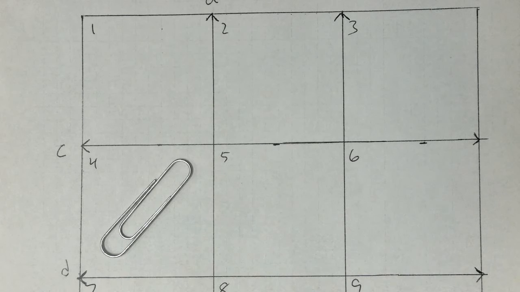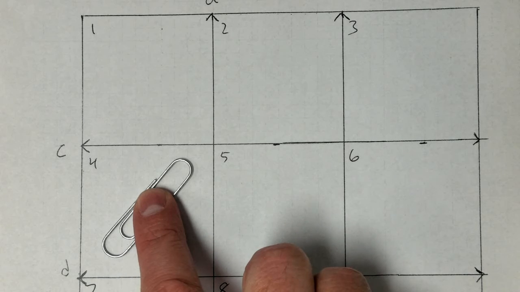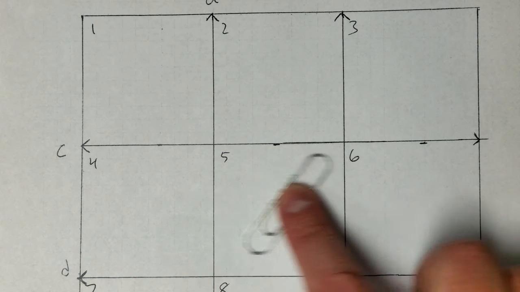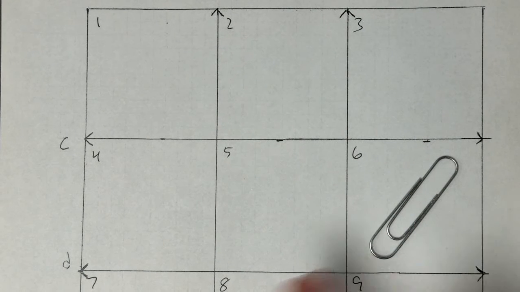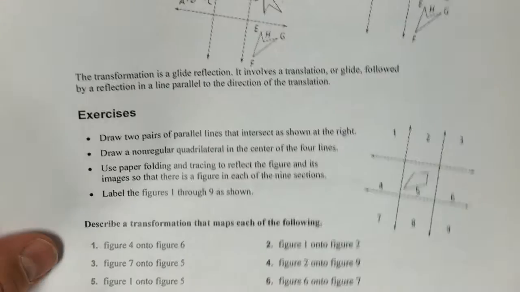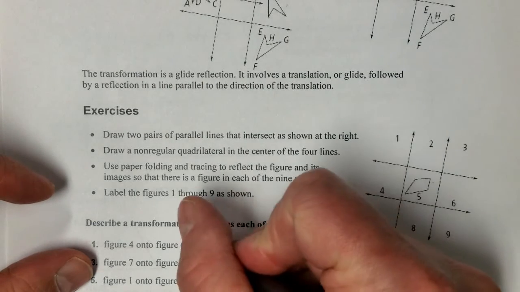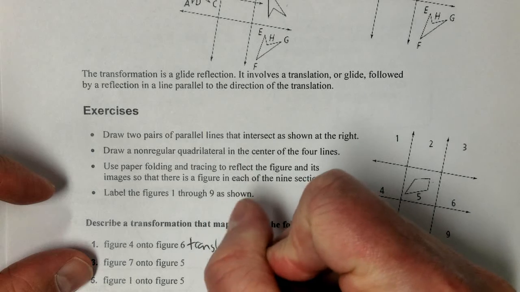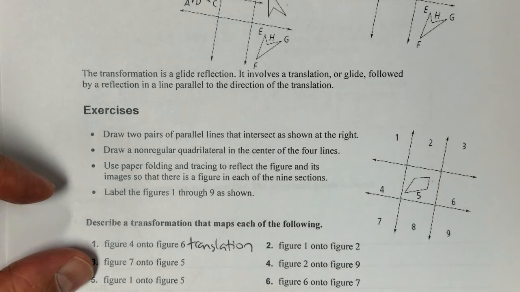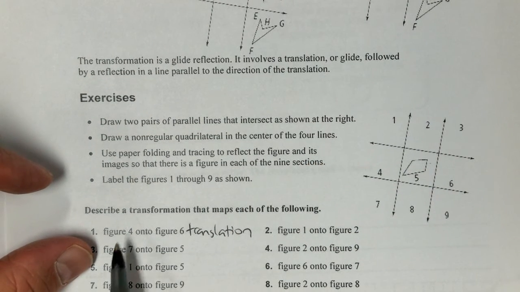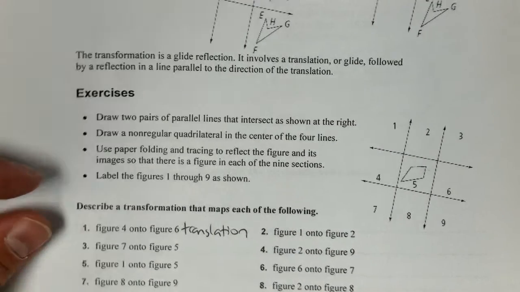I'm not going to draw on it, I'm just going to move it. So if we go from 4 to 6, it would look like that, and you do the same thing on yours. So when we do that, that's called a translation. So on here we put translation. Four to 6 was a translation.